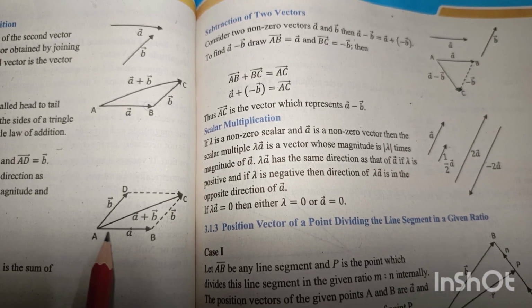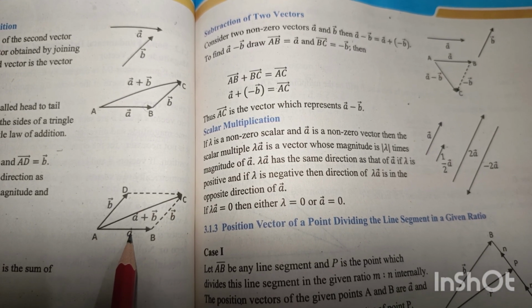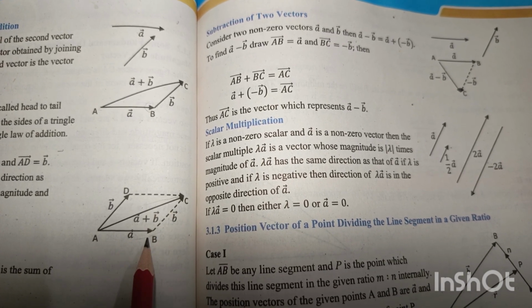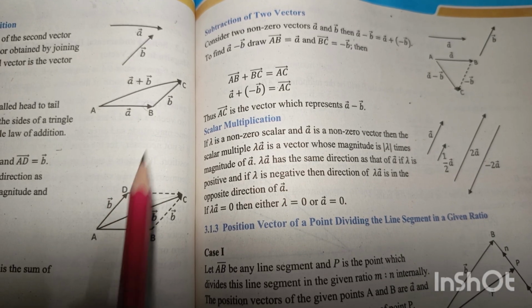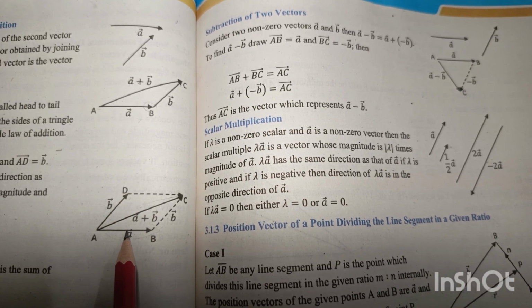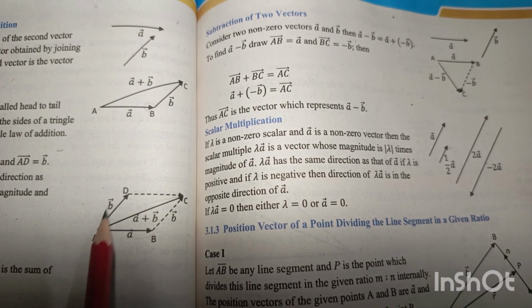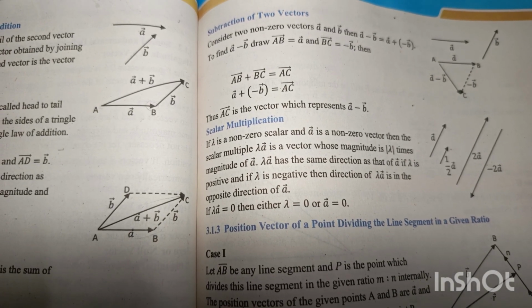Then we draw the resultant of these two vectors here. Half of the parallelogram represents a triangle such as this one, so we again use the head to tail rule here, and these vectors form a parallelogram. That's why this is known as the parallelogram law of addition.